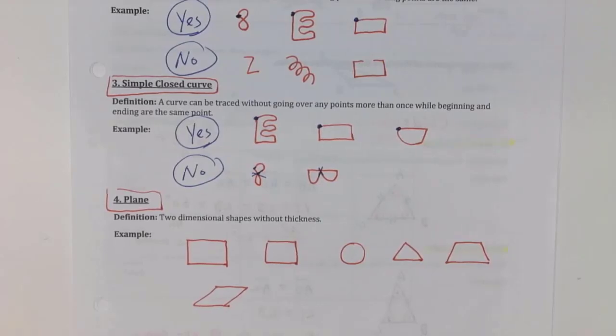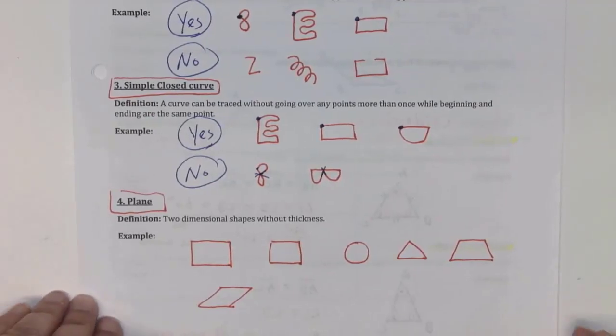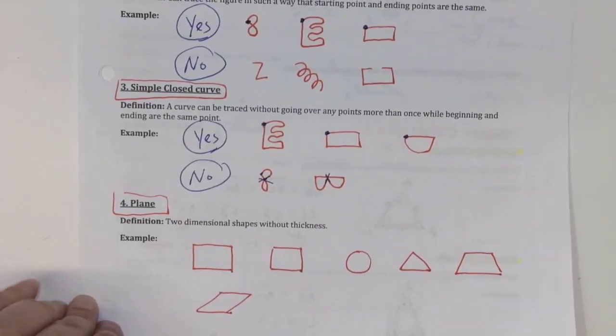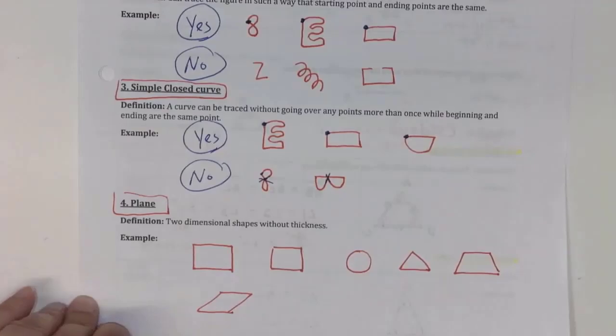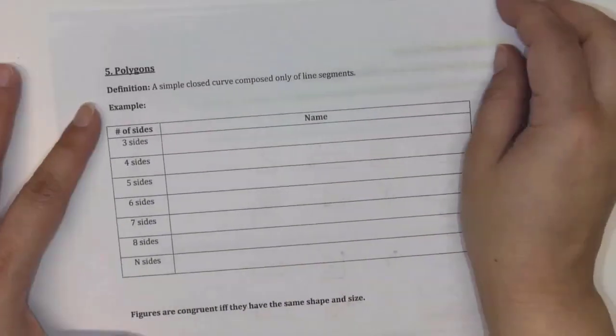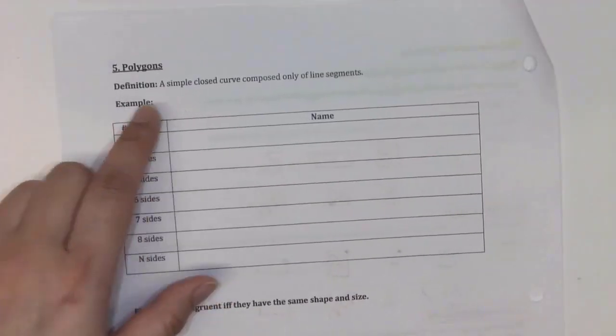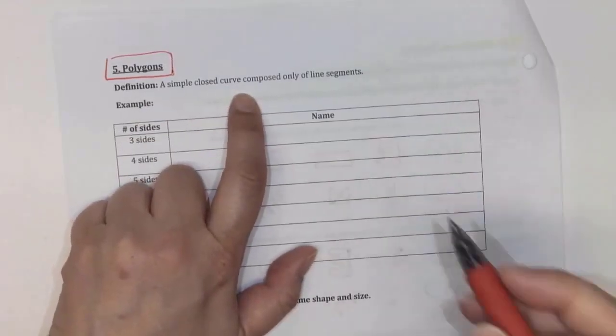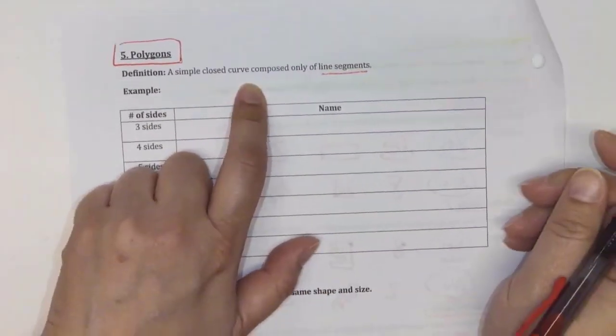So the next one would be polygon. What is a polygon? It's going to be a simple closed curve composed only of line segments. So earlier we counted the curve with straight line segments and curve both. But when we are working with polygons, they are simple closed curves, but we only work with straight line segments.